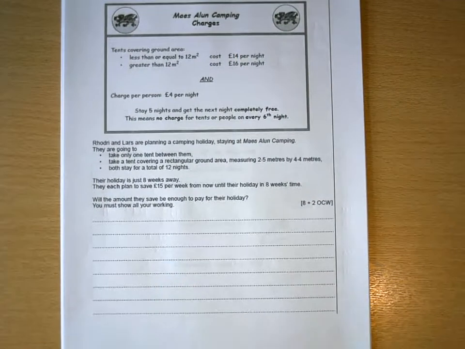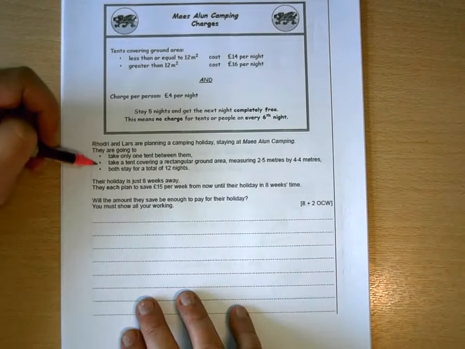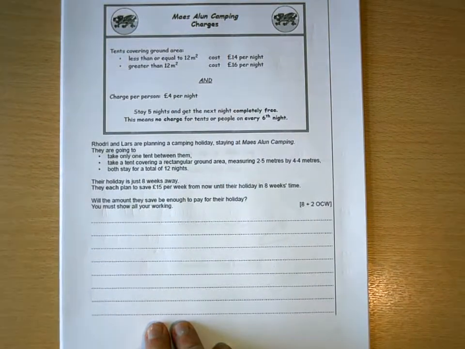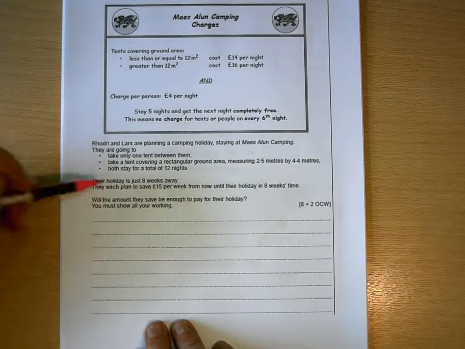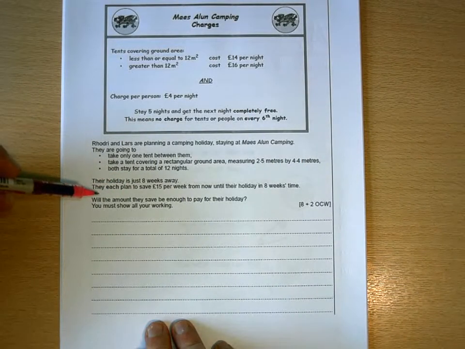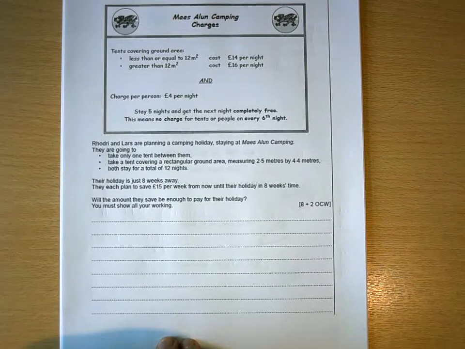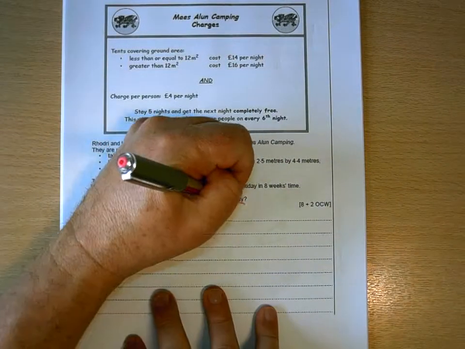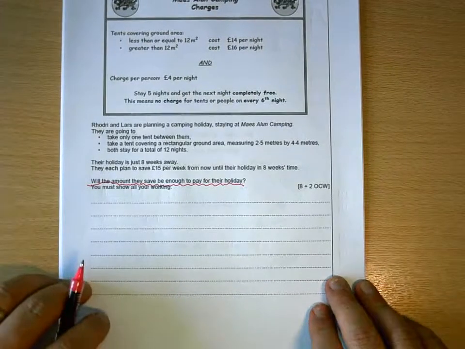Rodri and Lars are planning a camping holiday, staying at Maes Allen Camping. They're going to take only 1 tent between them, a tent covering a rectangular ground area measuring 2.5 by 4.4 metres. And they both stay for a total of 12 nights. Their holiday is just 8 weeks away. They each plan to save £15 per week from now until their holiday in 8 weeks' time. Will the amount they save be enough to pay for their holiday? So this is the bit that I would be highlighting and coming back to make sure that the maths I've done, the final line, answers that question.